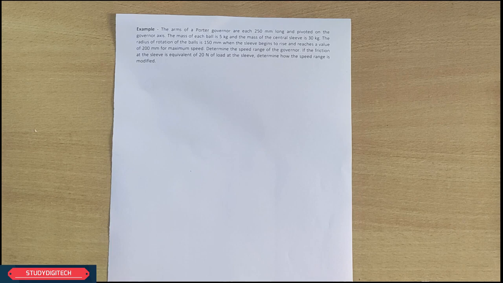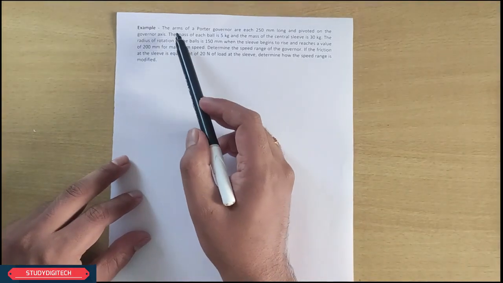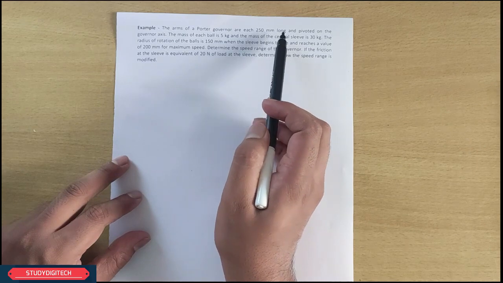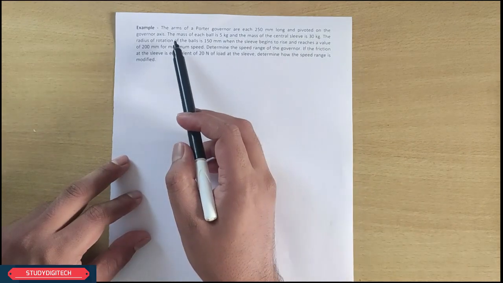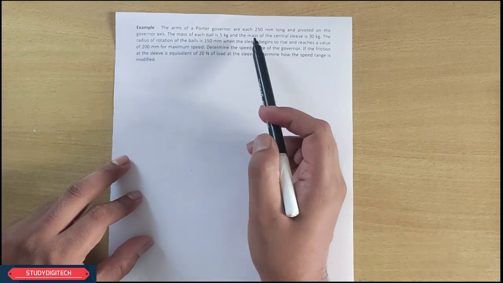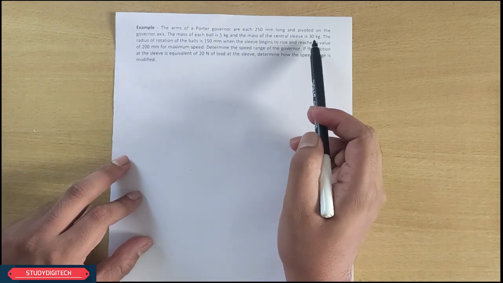In this video we are going to solve a numerical related to Porter governor. So we have an example. The arms of a Porter governor each are 250 mm long and pivoted on the governor axis. The mass of each ball is 5 kg and the mass of central sleeve is 30 kg.